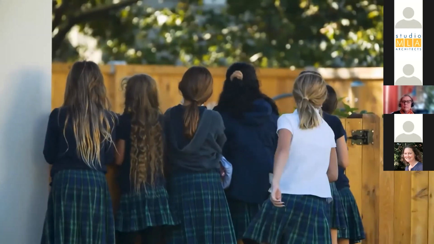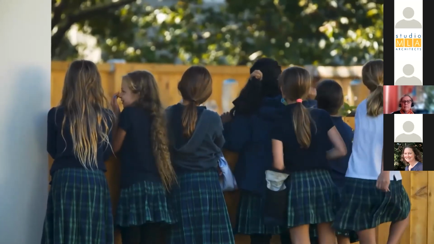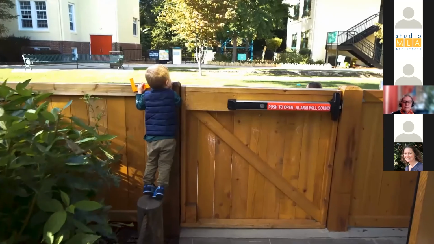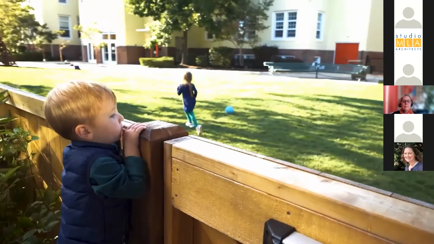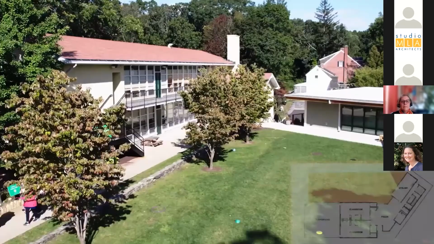Over the fence encounters happen all the time. If they're not climbing up to watch, the children on the other side are knocking at the gate for us to open so that they can share a hello or just know what's happening.